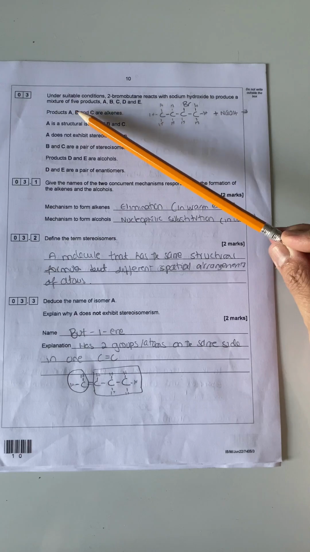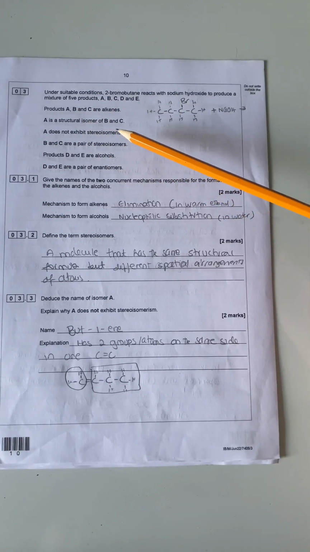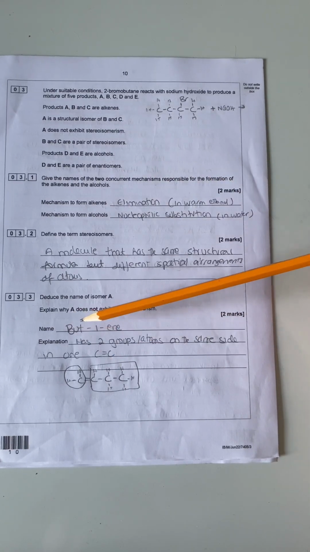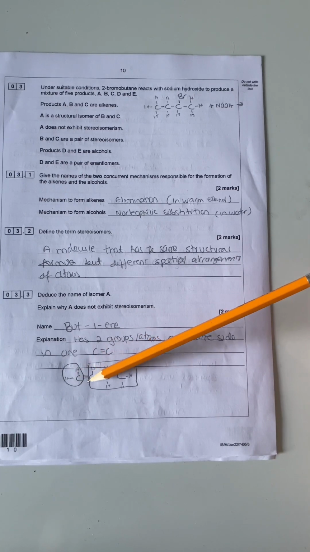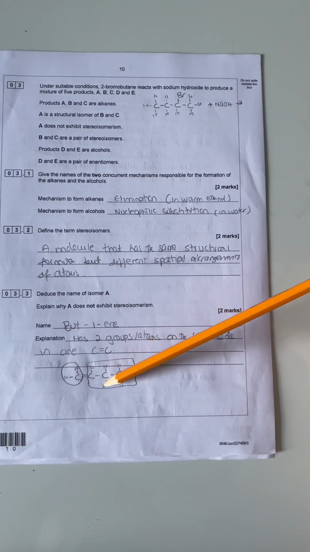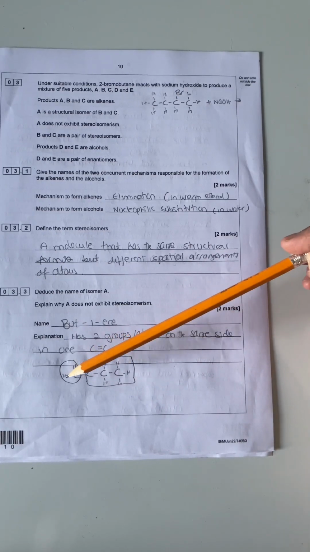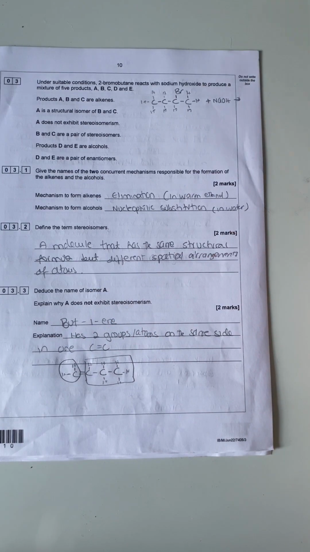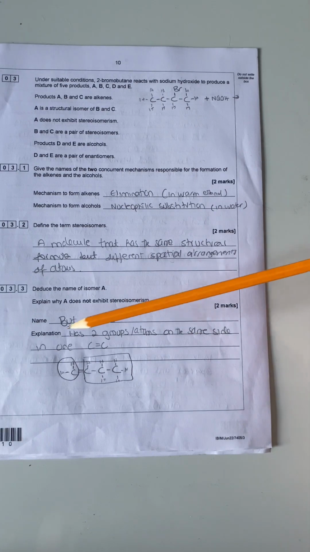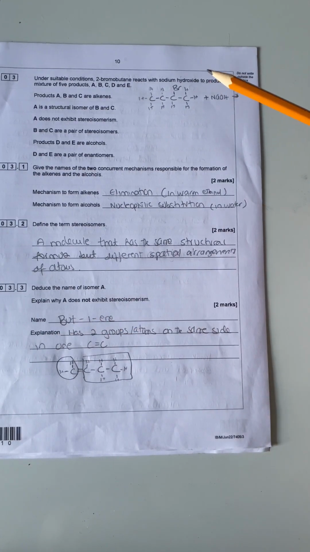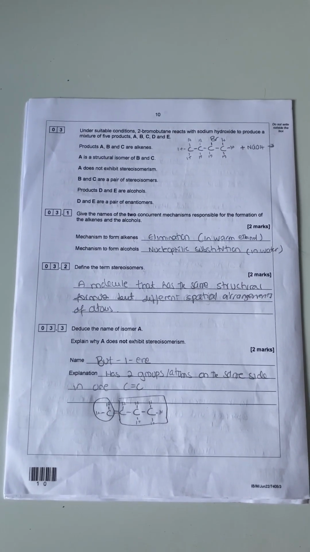From this information, A is a structural isomer of B and C, and A does not exhibit stereoisomerism. So A has to be but-1-ene. But-1-ene has 2 same groups attached to one carbon of the carbon-carbon double bond. This carbon has a hydrogen and the alkyl group, and this one only has 2 hydrogens. So they're the same, so they can't form stereoisomers. To be a stereoisomer, they have to have 2 different groups attached to each carbon of the C=C double bond.